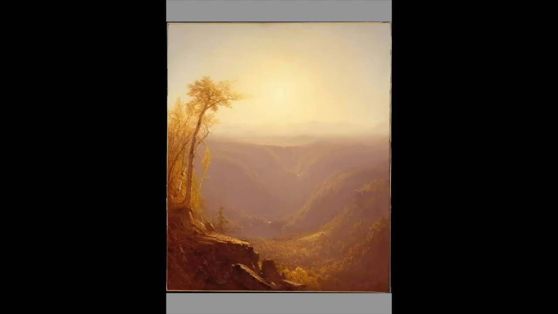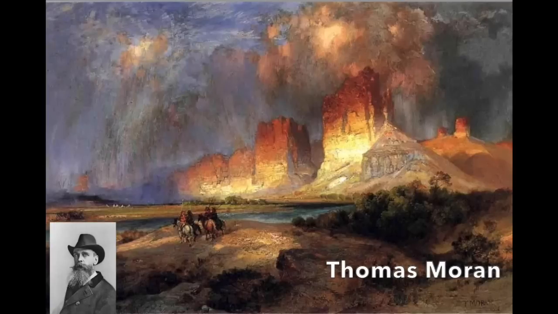But they also painted the American landscape in general, showing the wild ruggedness of the West and Southwest with a focus on drama and detail, and very idealized and very dramatic. Here is a painting by Thomas Moran, the Green River Cliffs.